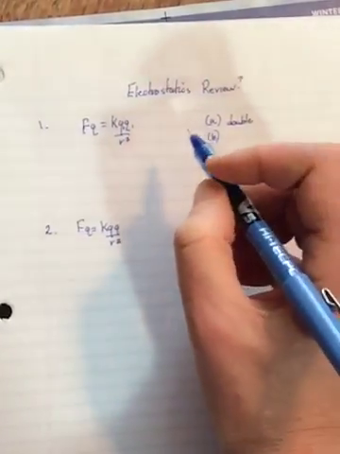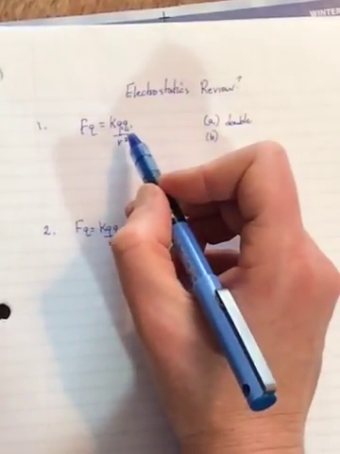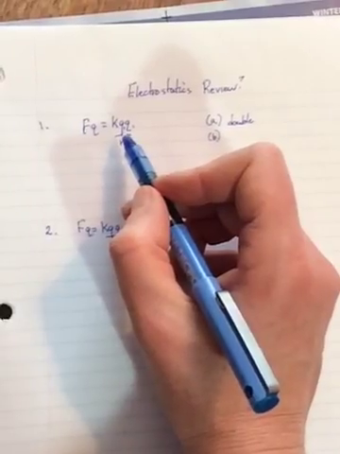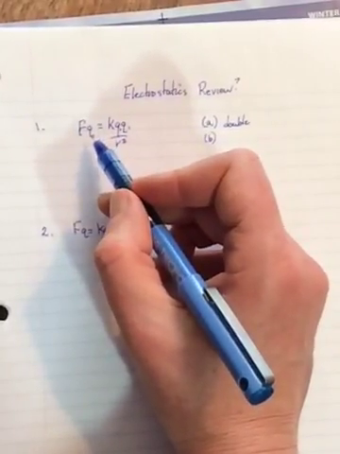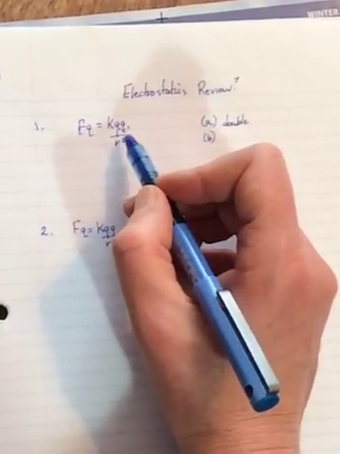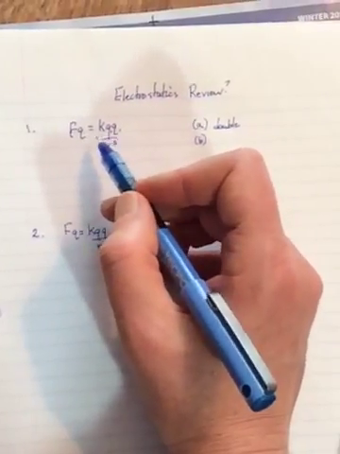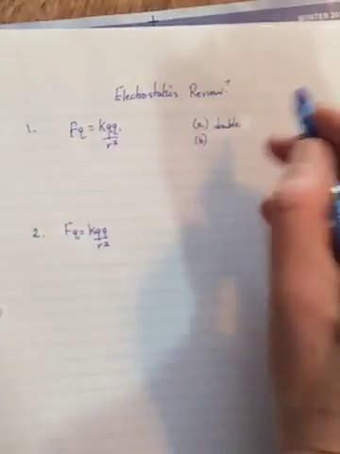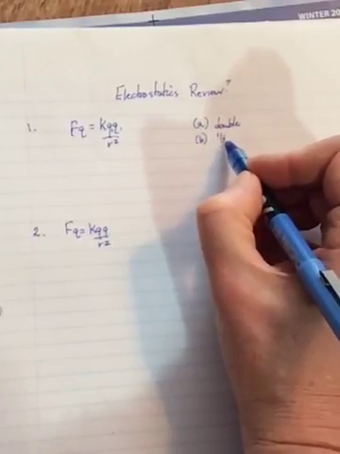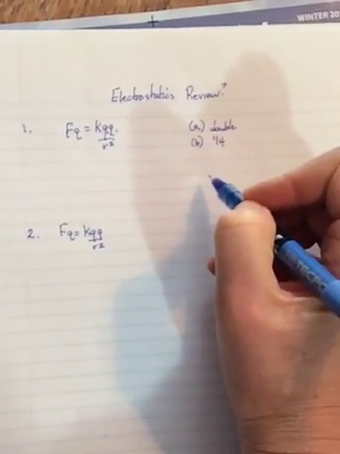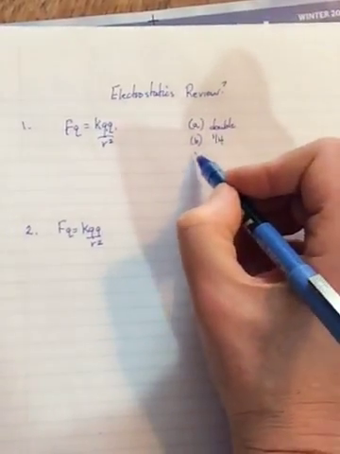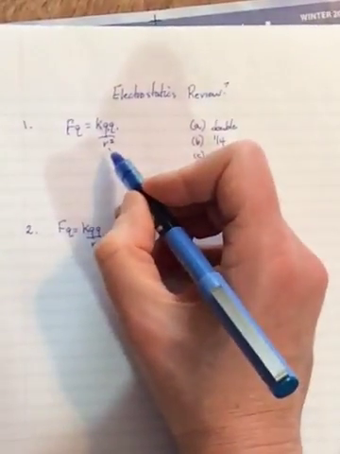B says, what if both Q1 and Q2 were cut in half? So if we cut Q1 in half, F should be half. If we cut the other Q in half, F should be half. So if we cut both of them in half at the same time, then the force should be 1/4 of what it was.